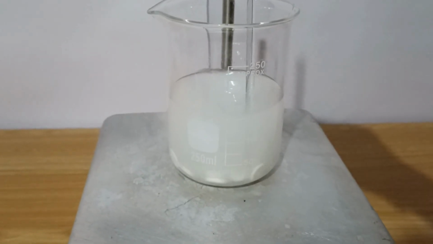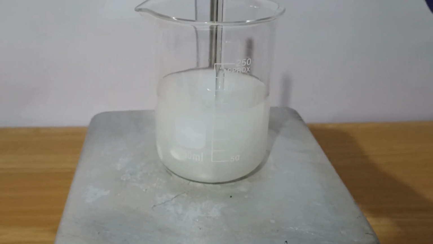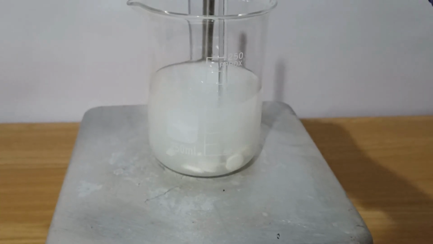To get things faster, I broke down the tablets using a glass rod and started applying some heat.